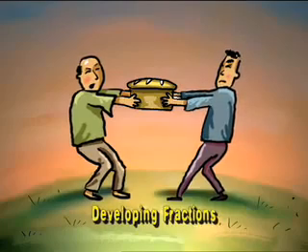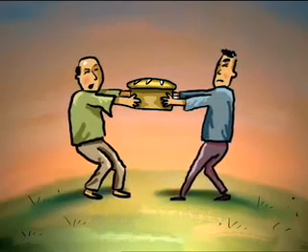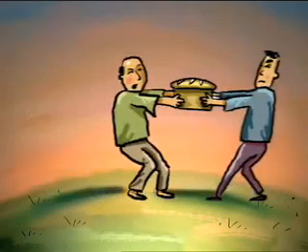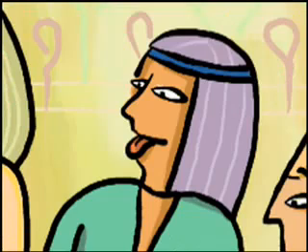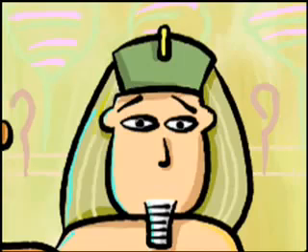We humans have always shared with one another. When early cultures shared their food and water or wanted to divide their land in ways that were fair and equal, fractions gradually emerged as symbols for these fair share situations. The ancient Egyptians used unit fractions, fractions where the numerator is 1, like 1/2, 1/3, and 1/5, and would add and halve these fractions.